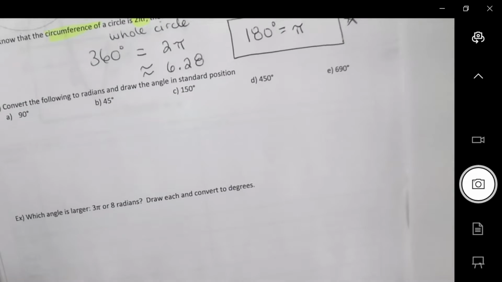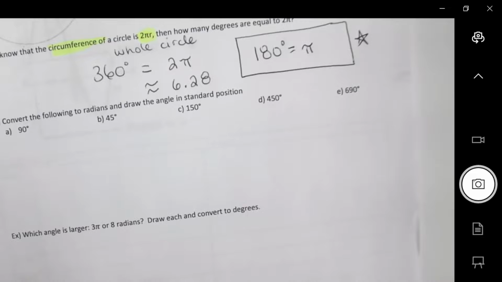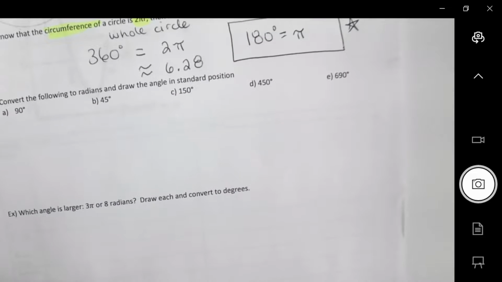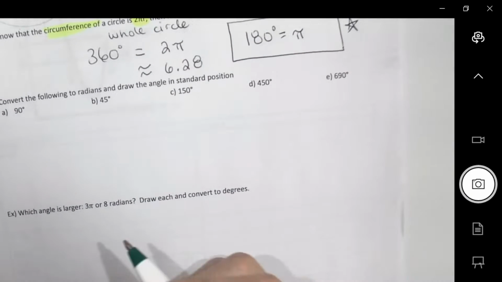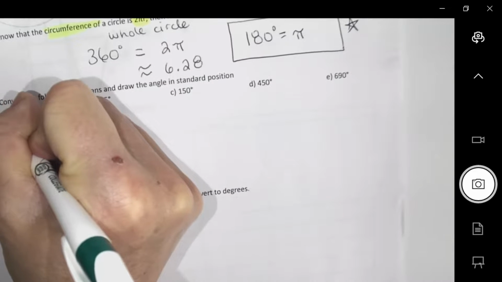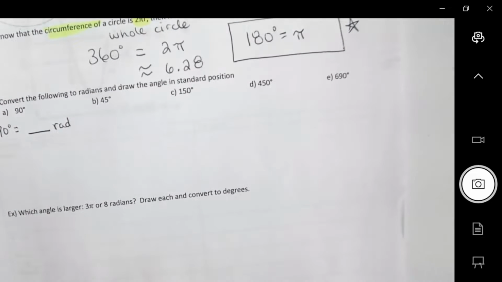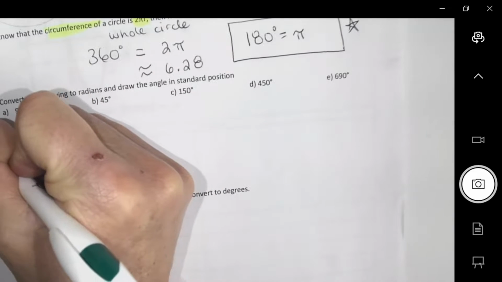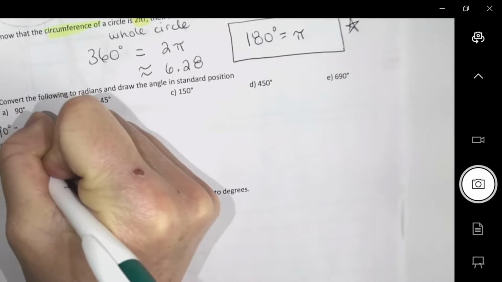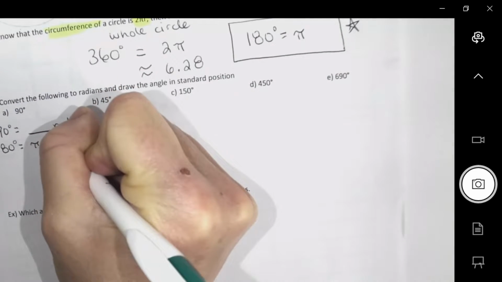Okay. Convert to radians and draw. Okay, so 90 degrees equals how many radians? When I know that 180 degrees is pi radians.